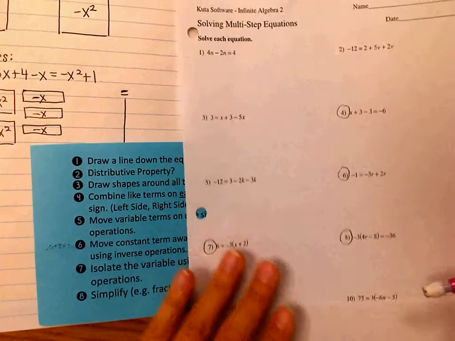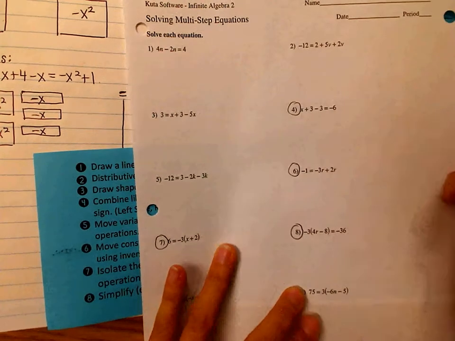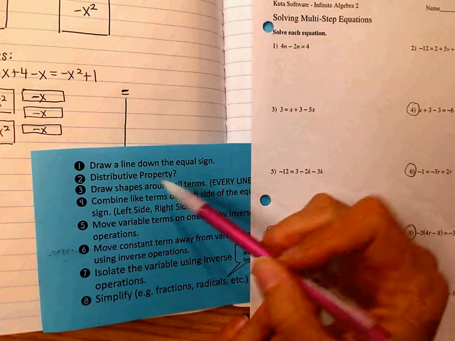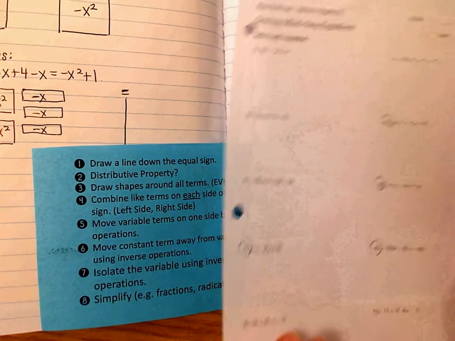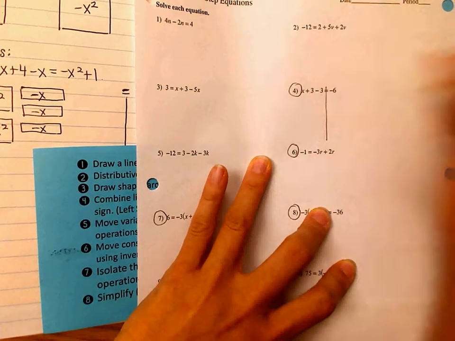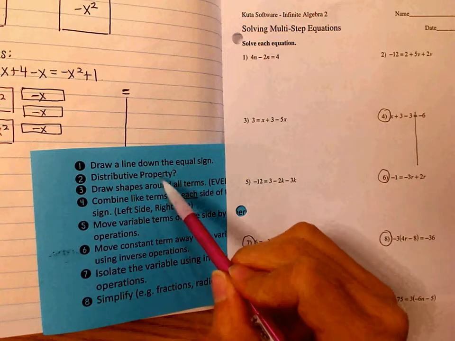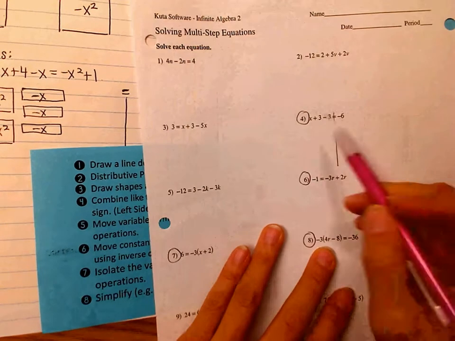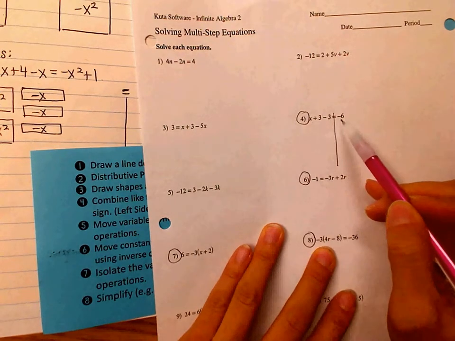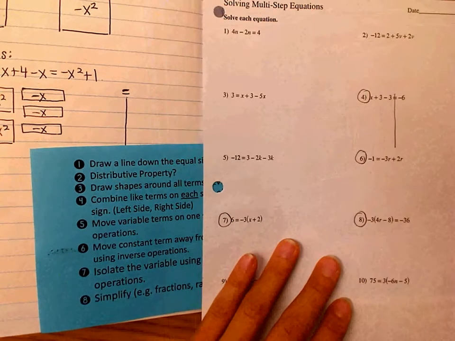All right, so let's go ahead and take a look at number 4. That was the first problem that was assigned to you. So if you look at step 1, it says draw a line down the equal sign. It's the easiest first step. So we're going to go ahead and draw a line. Good, and then step 2 says distributive property. Now, if you take a look at this problem, we don't need to do step 2. We can skip it because there's nothing to distribute. So we're going to skip that step.